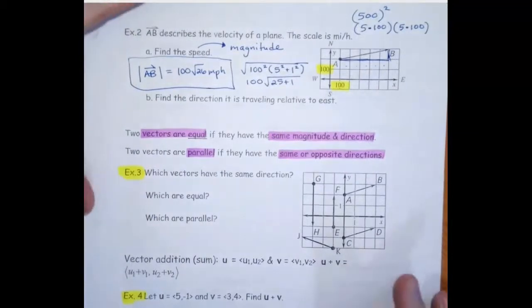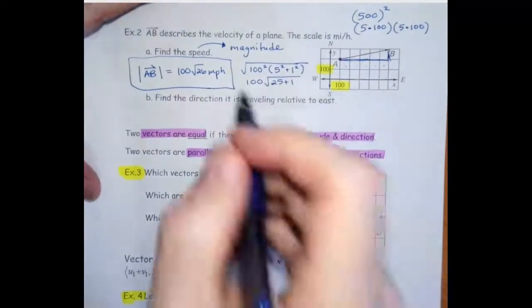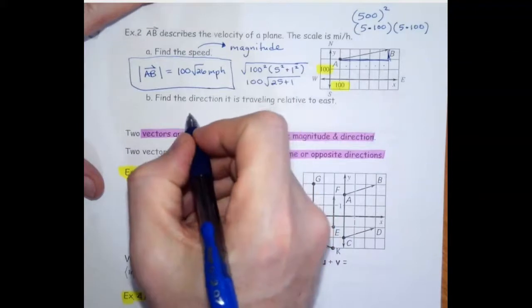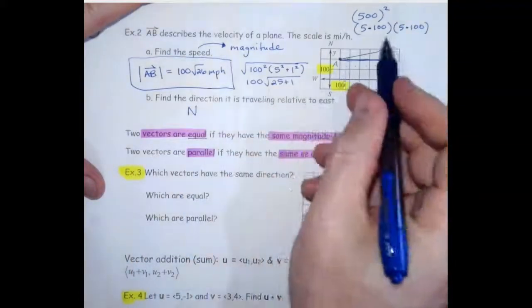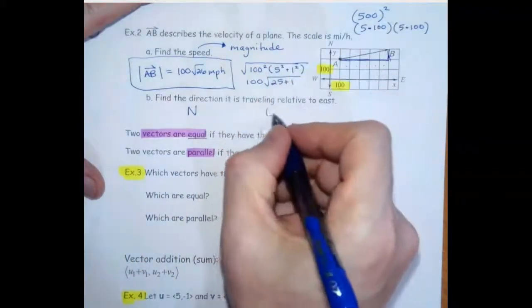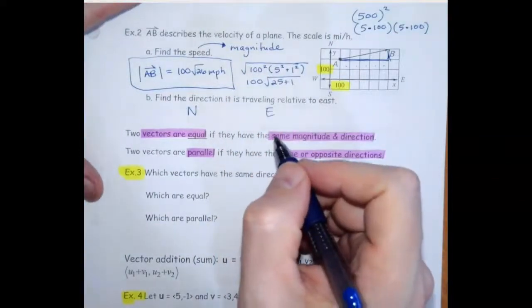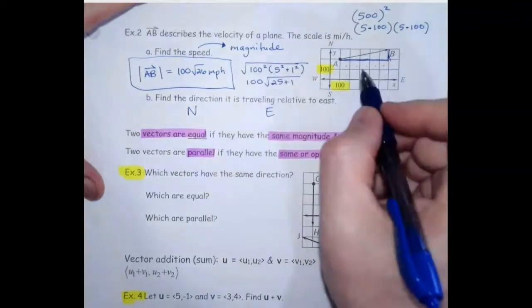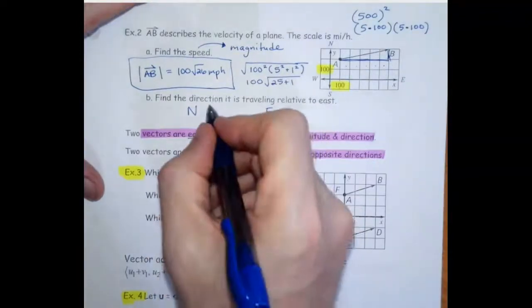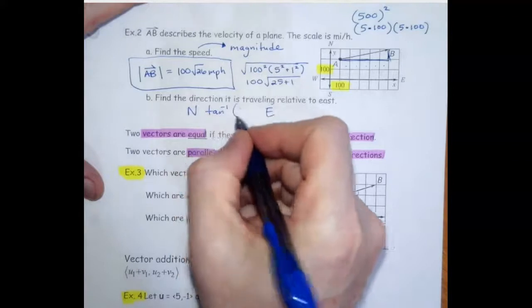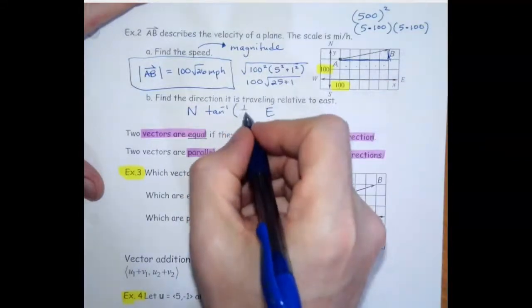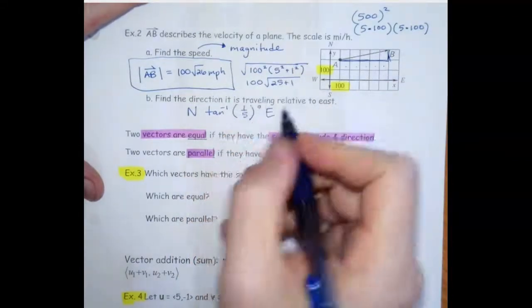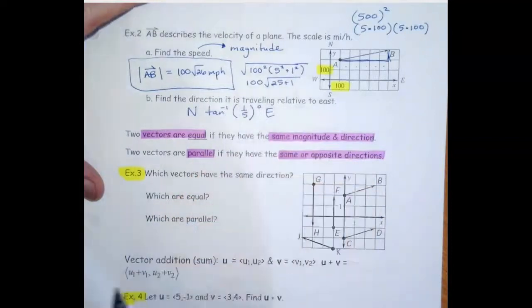Okay. Find the direction that it's traveling relative to east. So it's going to be north of east. So that's like that. And that's also going to be tangent. So inverse tangent, opposite over adjacent, so that's going to be 1 over 5. And then when we get that, that would be in degrees.